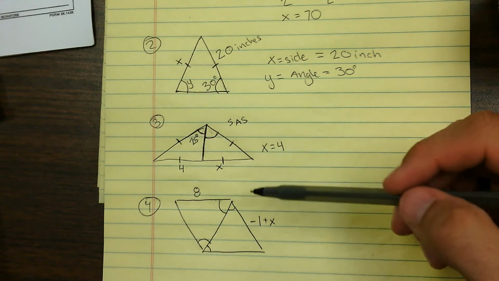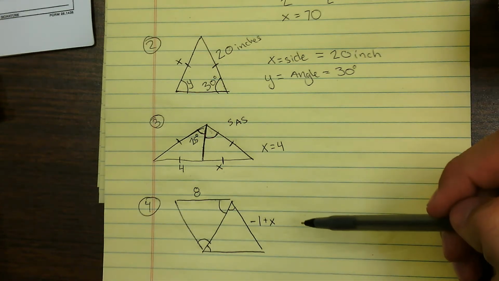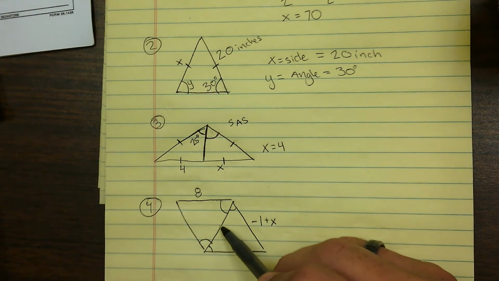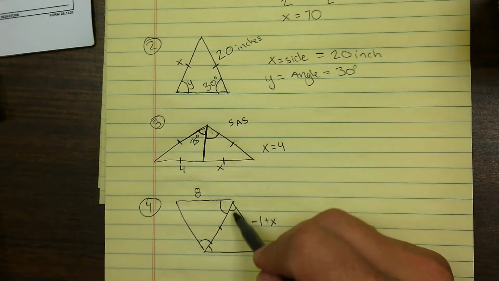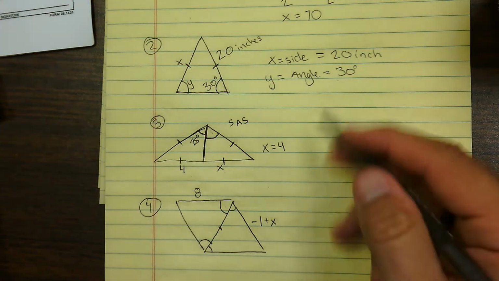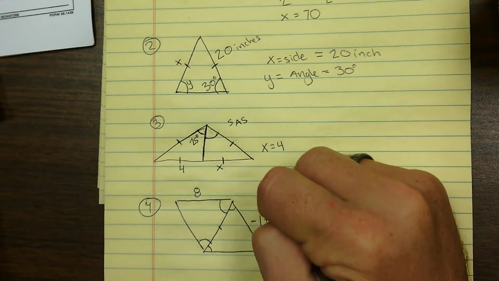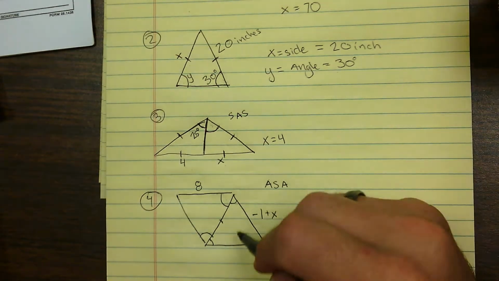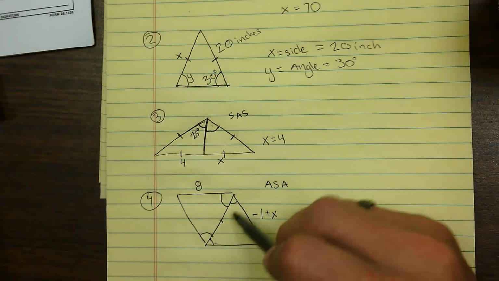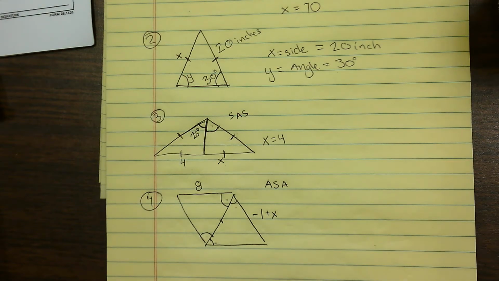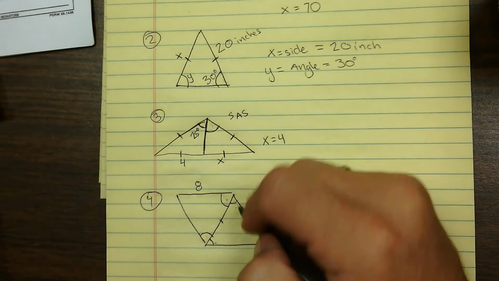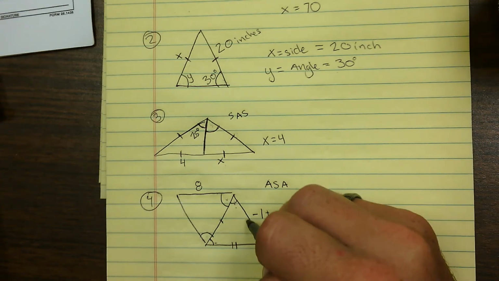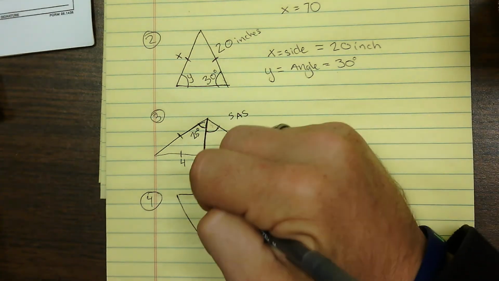Okay, so for example 4, this is what the picture will look like. Now, we have angle, and then a shared side, and then an angle. So the two triangles will be congruent based on angle, side, angle congruency. Okay? Now, if you also notice, these are both isosceles triangles. So if they're both isosceles triangles, the sides opposite of the angles are congruent to one another.